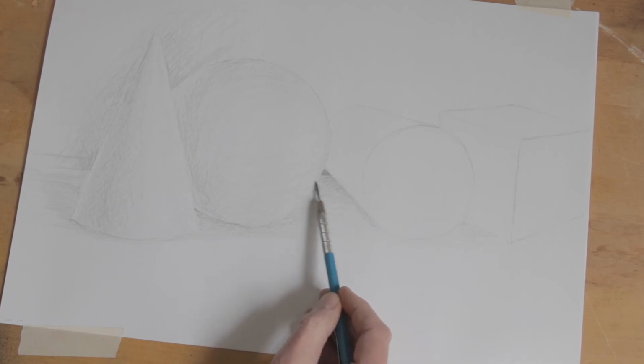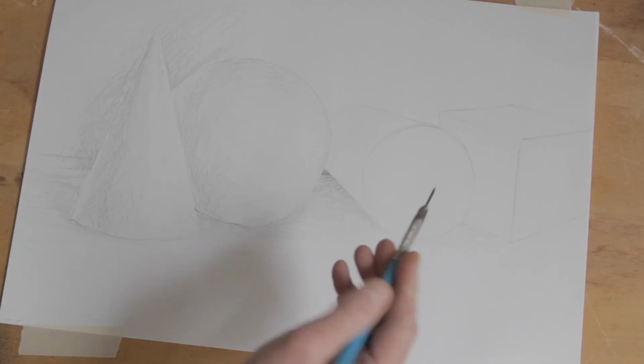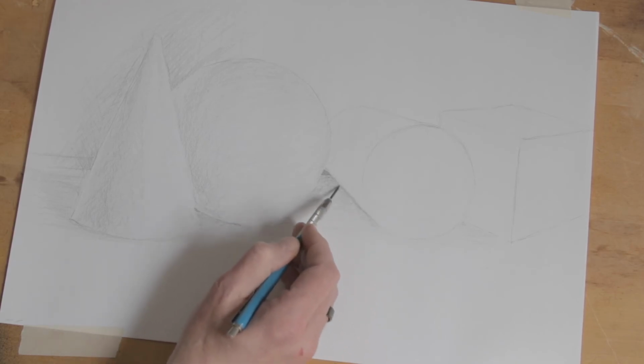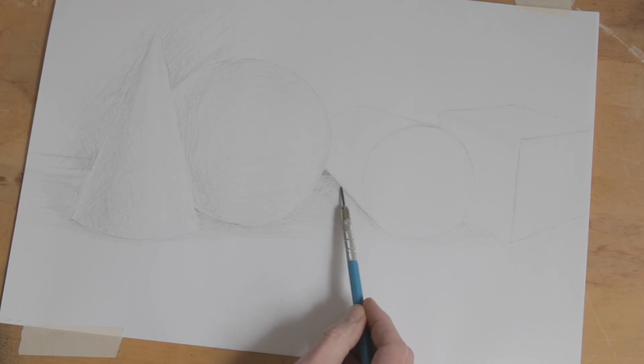Here I'm adding the cast shadow onto the flat surface caused by the cylinder underneath there. It'll get much darker, especially up underneath where it's receiving virtually no light. You'll see.